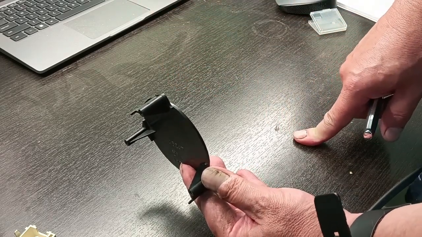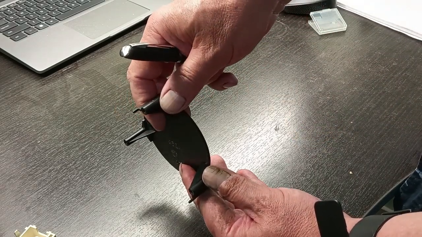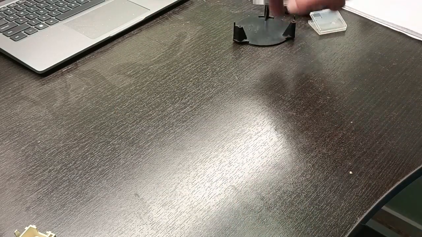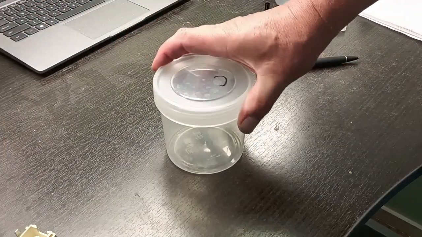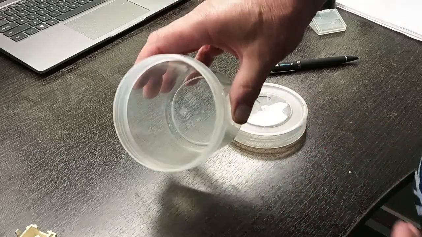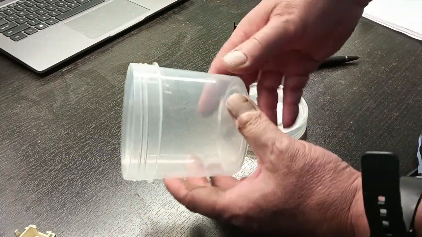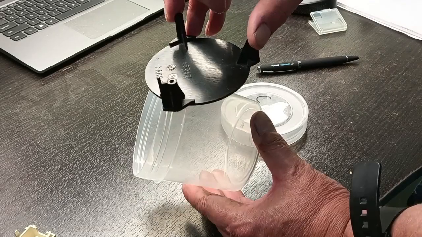Let's look at something a little bit more complicated and we'll see some of the differences. I have here just a container from my kitchen. This one here is ABS plastic.